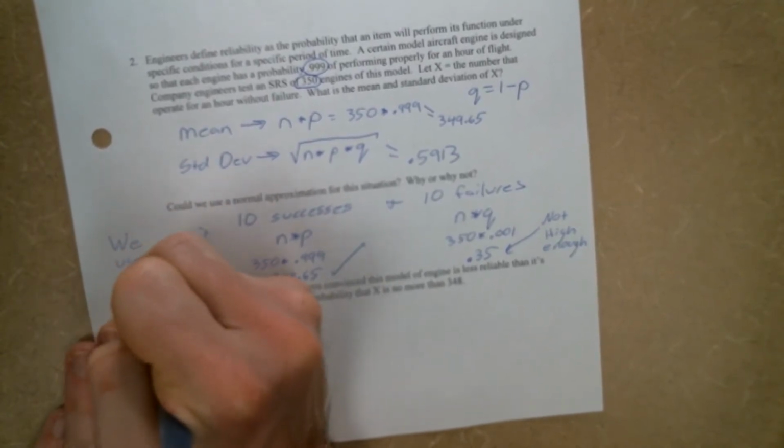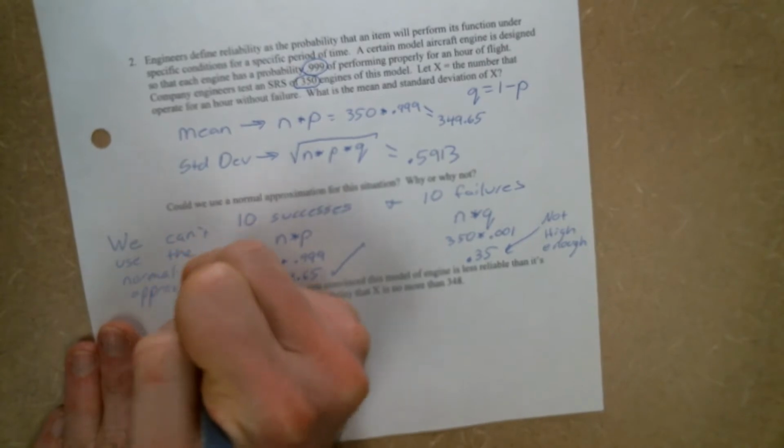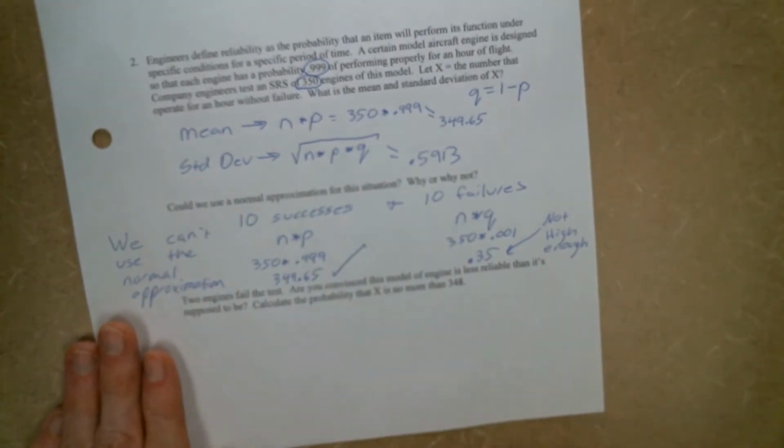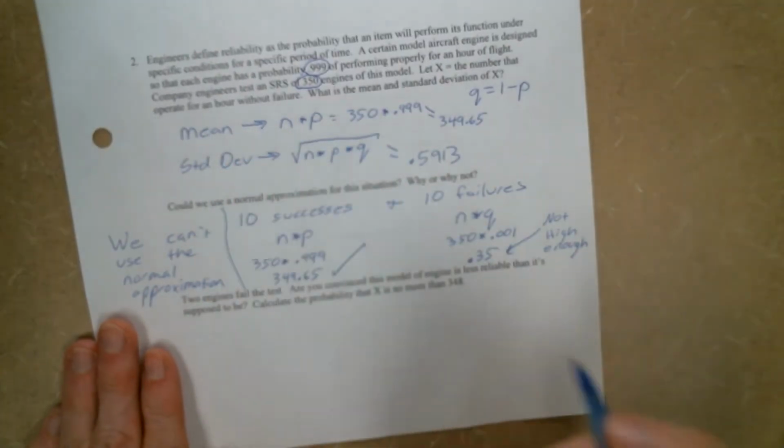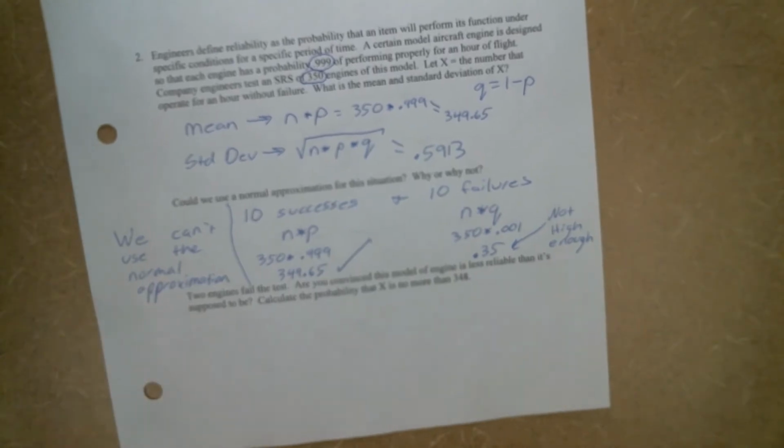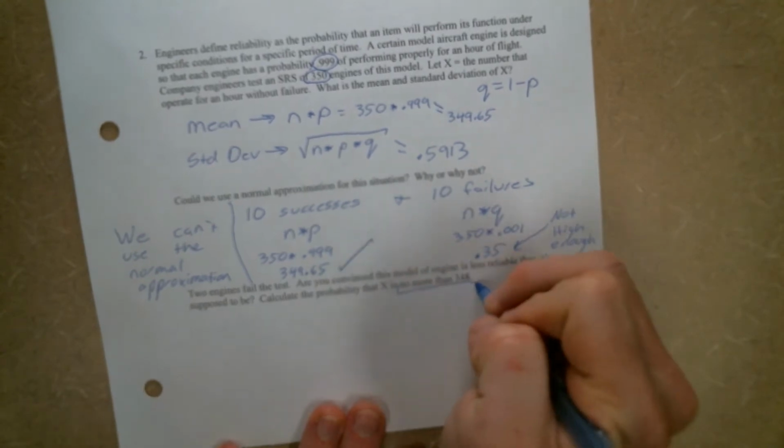If we tried to use it, it would still give us an answer, but the answer wouldn't be very accurate. So it's a situation that we don't want to get ourselves into. So 2 engines fail the test. You are convinced that this model of engine is less reliable than it's supposed to be. Calculate the probability that X is no more than 348.